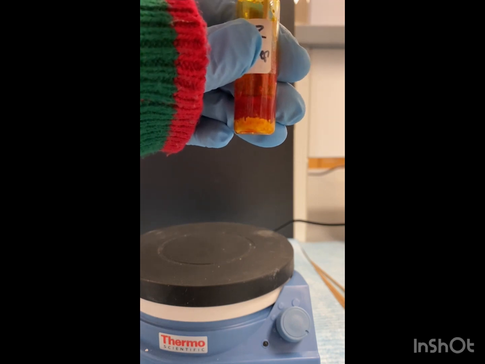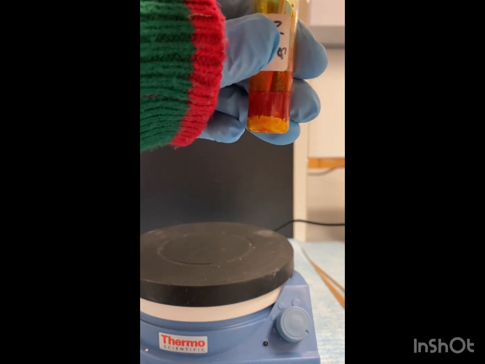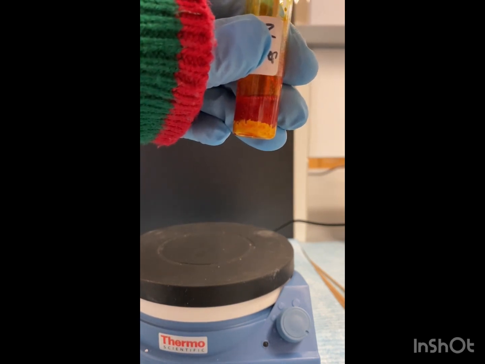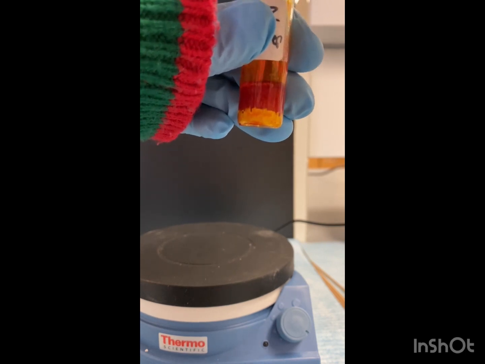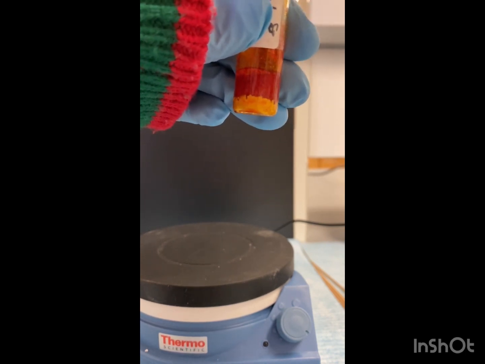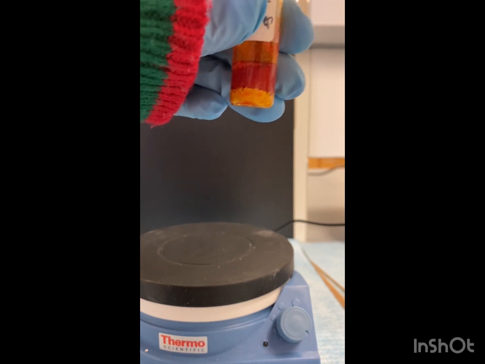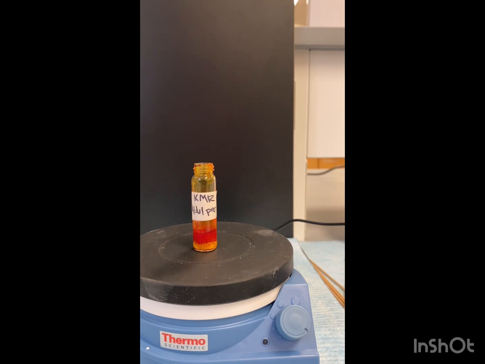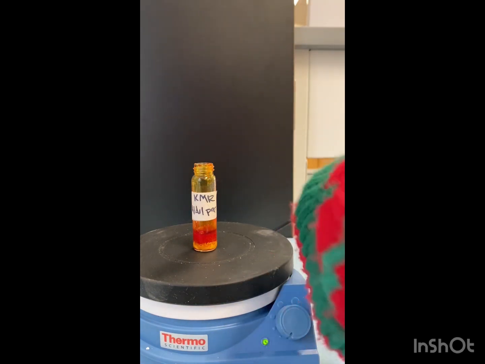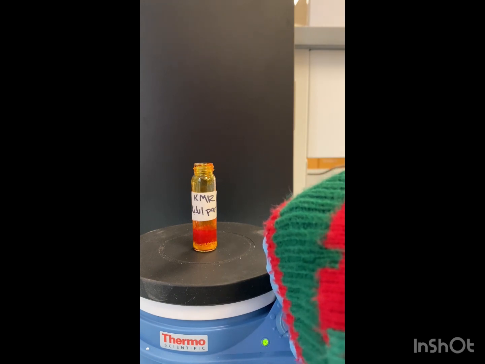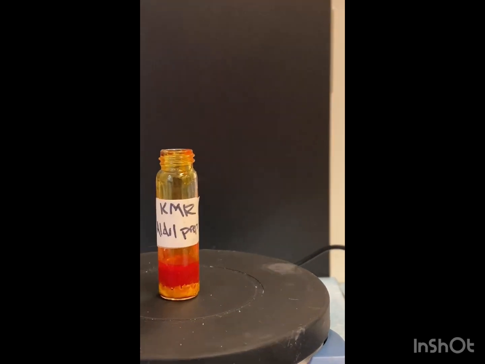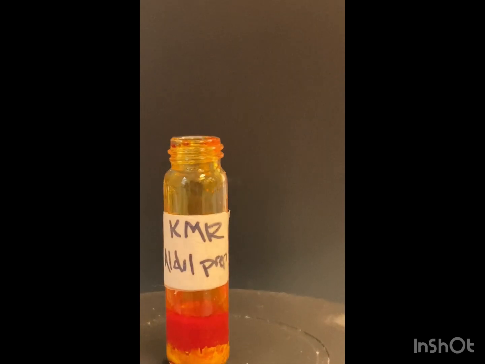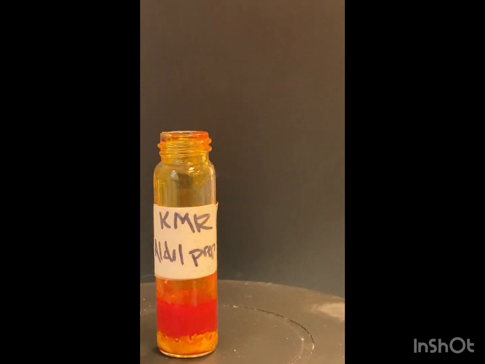All right, so after we free up the stir bar, with stirring, we're going to neutralize the solution by adding 2 mils of 3 molar HCl dropwise. So let's see, put that on our stir. All right, it's spinning, so we've loosened it up.